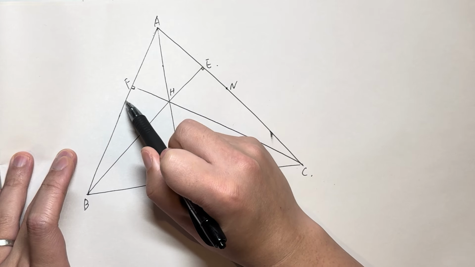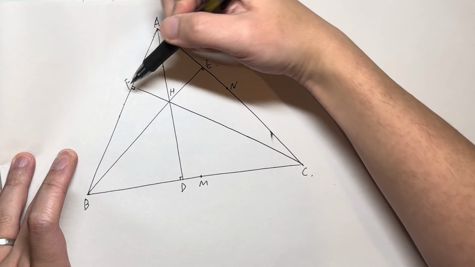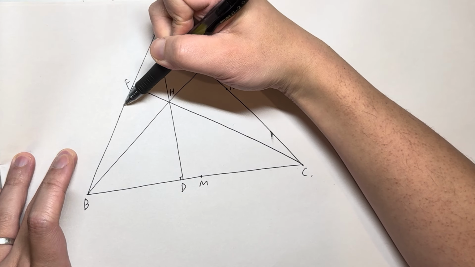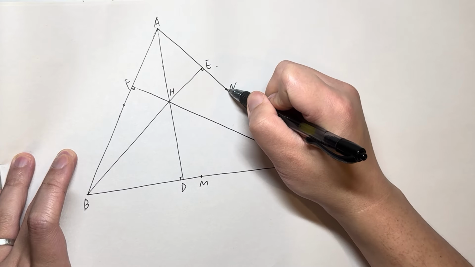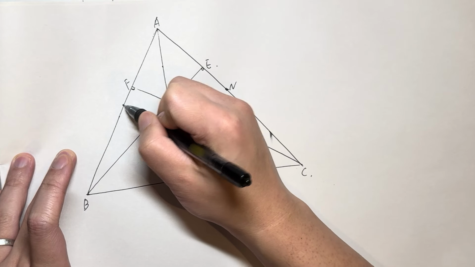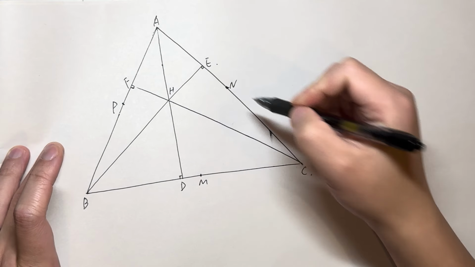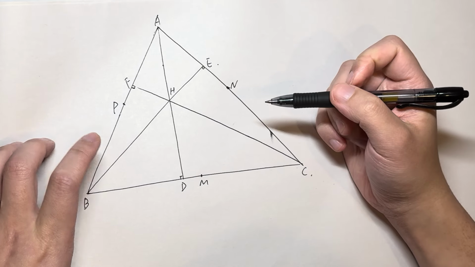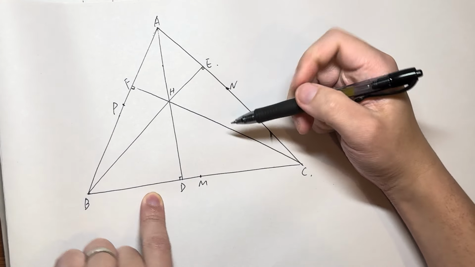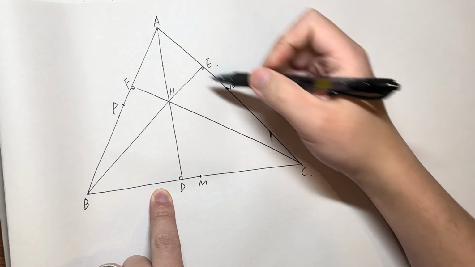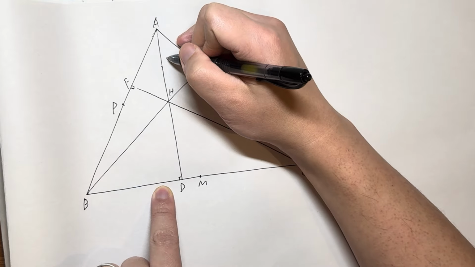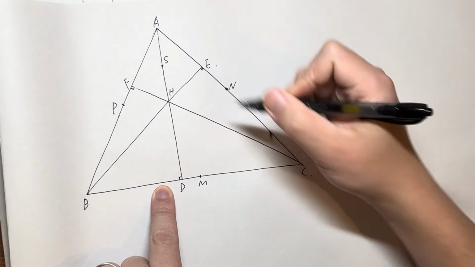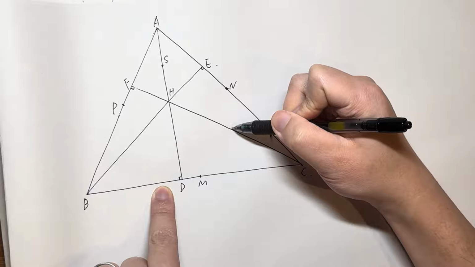Midpoint of AB, this one is P. And P, that's a three midpoint. And we want to find the midpoint of CH, this one, let's call it S.